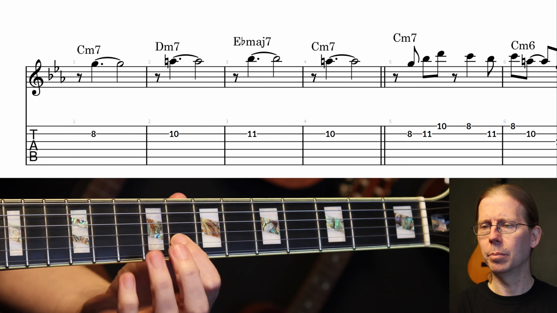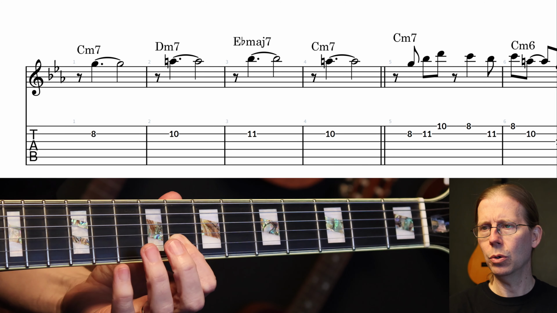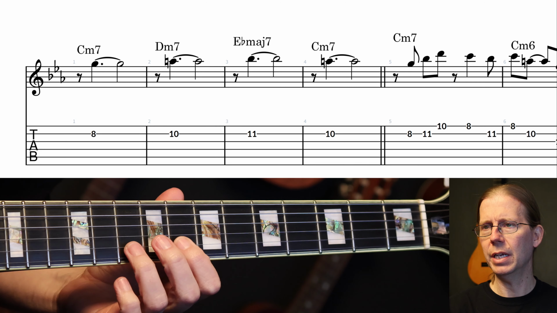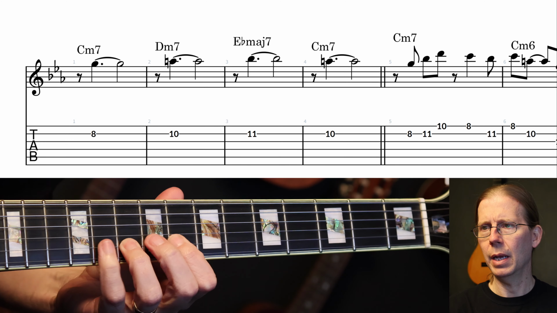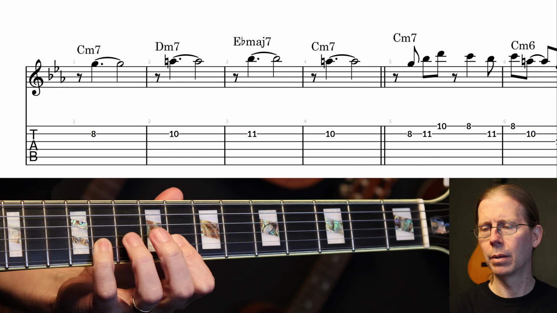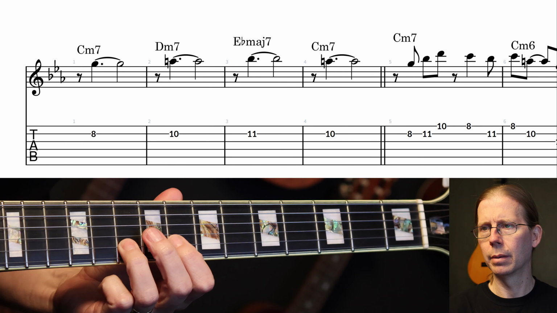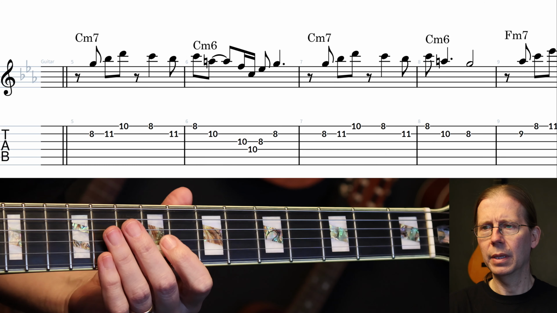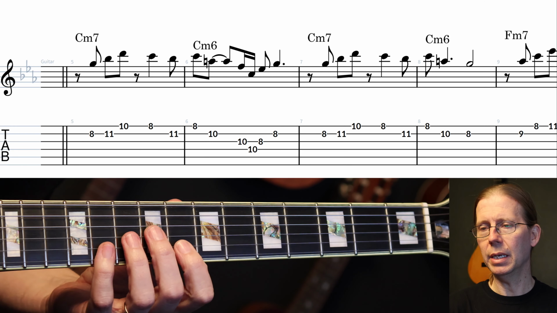Now that we've played through this again, let's work on the step by step. We'll start with position 8, string 2, and then we'll go to fret 10 and fret 11, back to fret 10. That will serve as our intro, and then we'll go into the main melody.